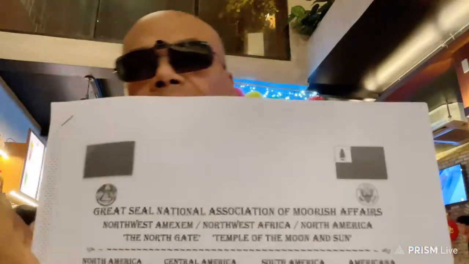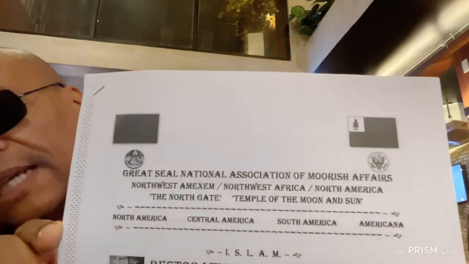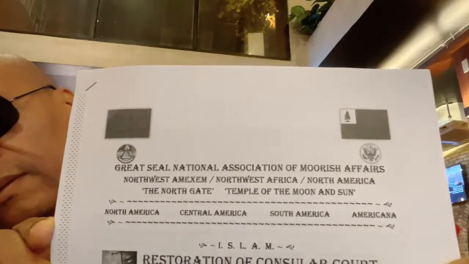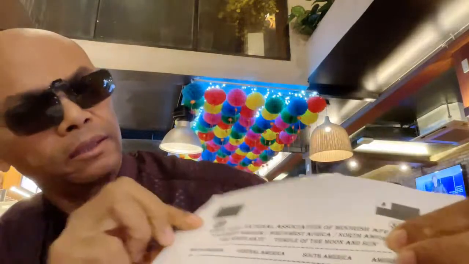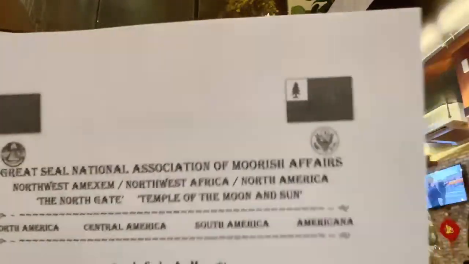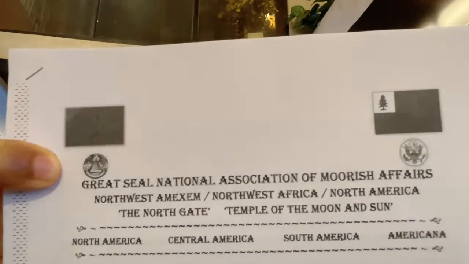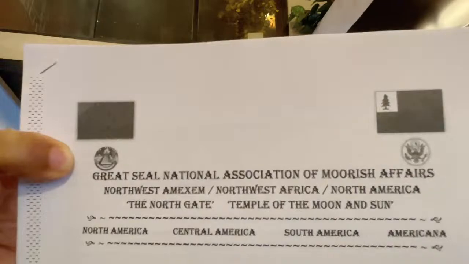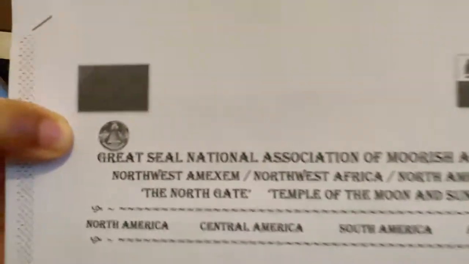Okay, take a look at the images in the header. Take a look at the images in the header. So if you take a look here, y'all see the pyramid with the capstone detached, the sun and the eye. Take a look at that image.